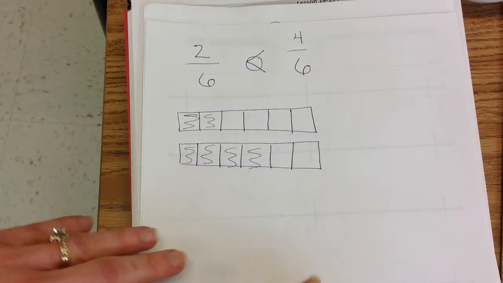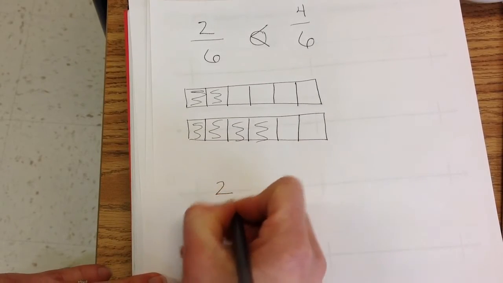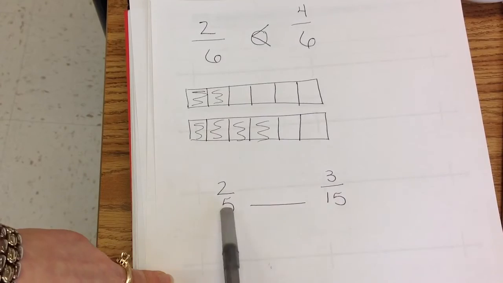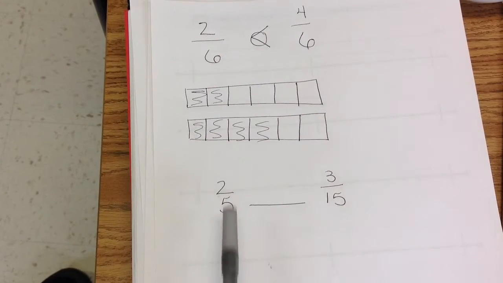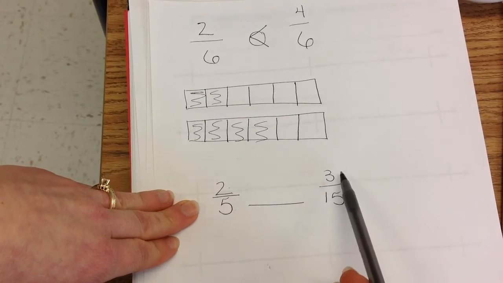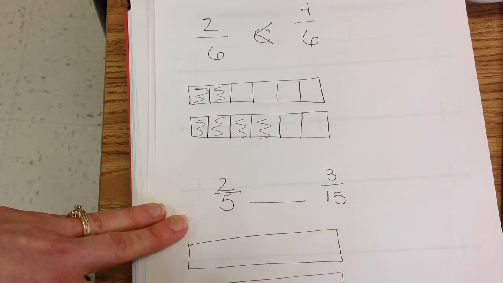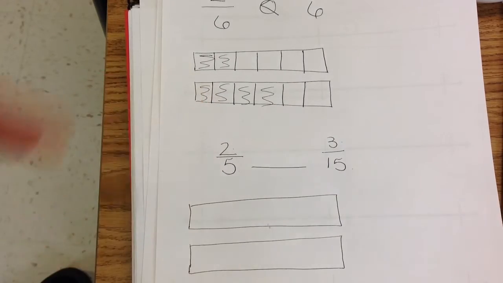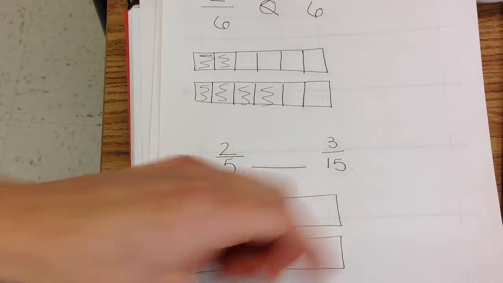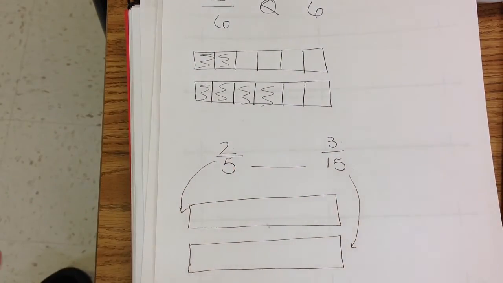All right, last thing we're going to talk about is problems that have something in common, such as 2/5 versus 3/15. We know that 5 and 15, they are multiples. So 15 is a multiple of 5. But I'm trying to figure out which one is larger. Is 2 out of 5 pieces larger, or is 3 out of 15 pieces larger? So go ahead and draw your models and see if you can figure out which one is larger. Try to do it in your head first. Try to see if you can go, all right, I know when my denominator is larger, my pieces are smaller. But when my denominator is smaller, my pieces are larger. So pause while you make a diagram to represent both of those.